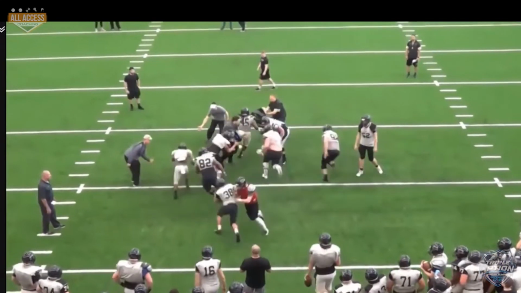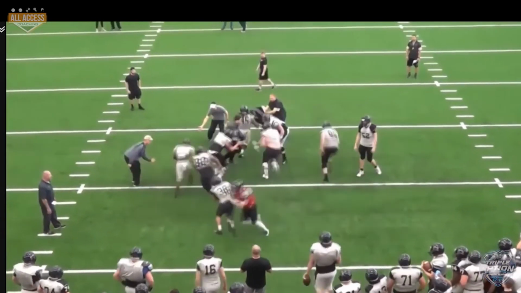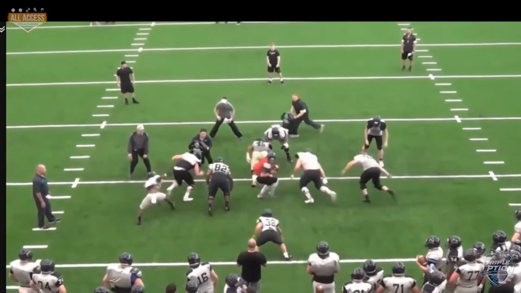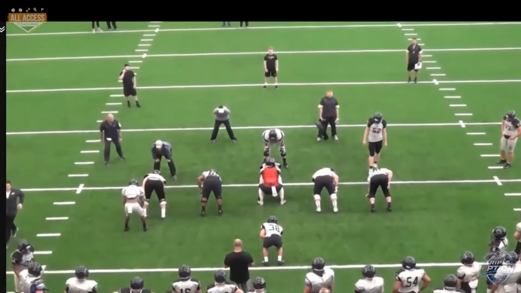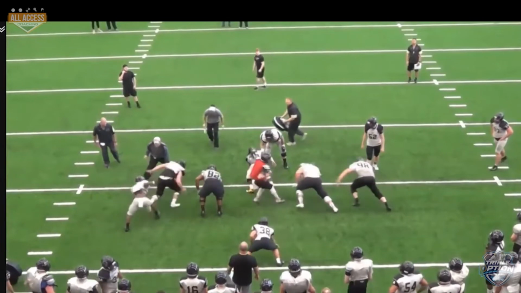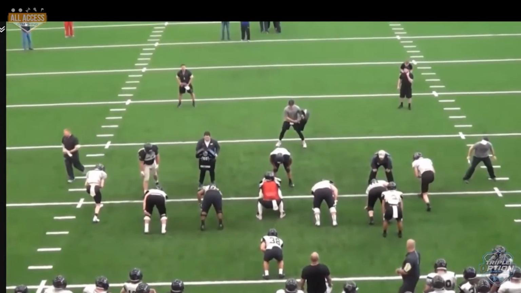Okay, same thing to the other side. Odd front with a 4-I pinch. We'll kick the outside backer. Odd front with a 4 stepping out to the left. So those guards, tackles, they can see all that.